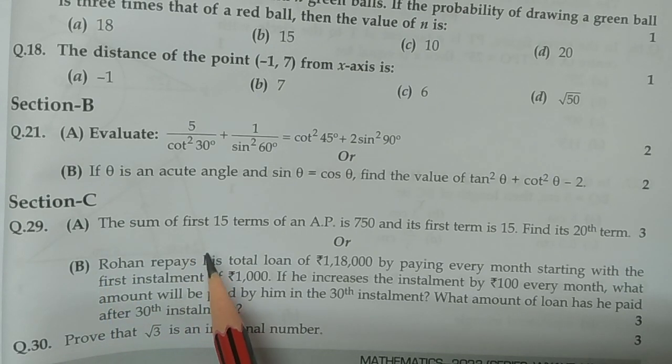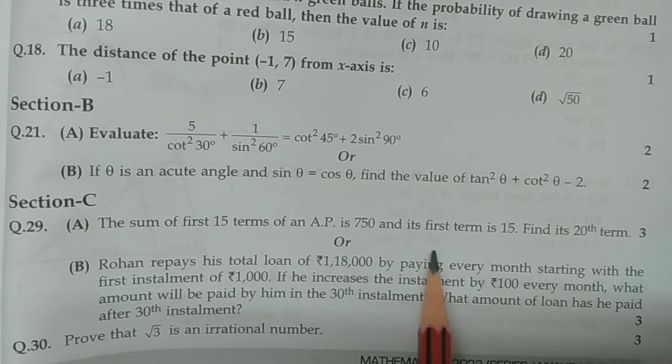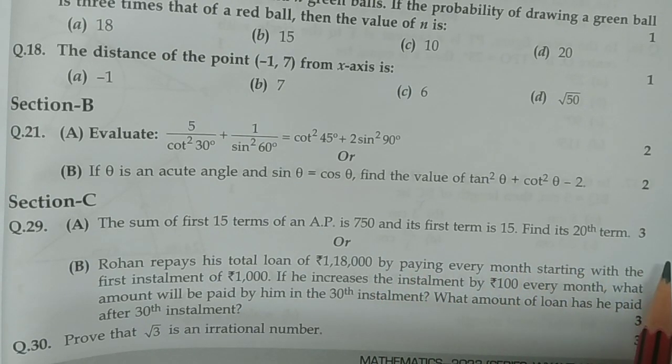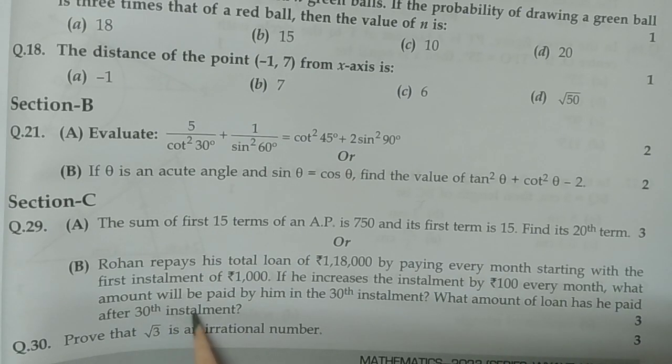The sum of the first 15 terms of an AP is 750 and its first term is 15. Find the 20th term. It's worth 3 marks. It's from section C. So you can do either that question or this question, where it is given that Rohan repays his total loan of 1,18,000 by paying every month, starting with the first installment of rupees 1,000. If he increases the installment by 100 every month, what amount will be paid by him in the 30th installment and what amount of the loan has been paid after the 30th installment? So this is the question which you have to answer.